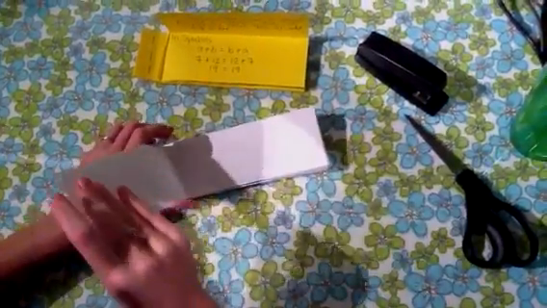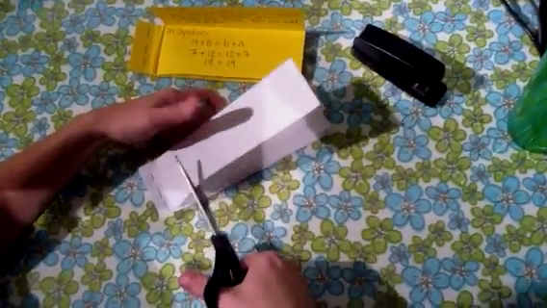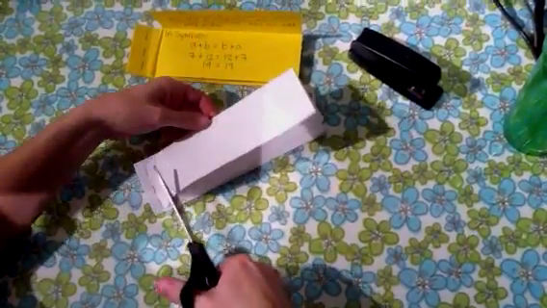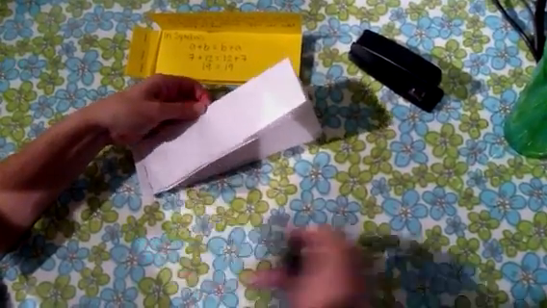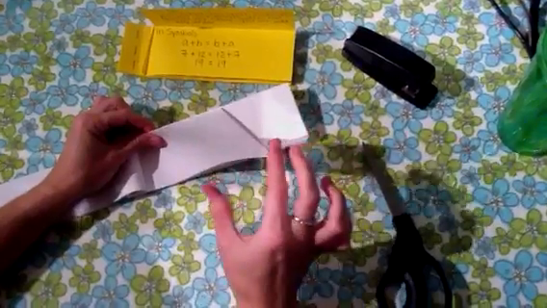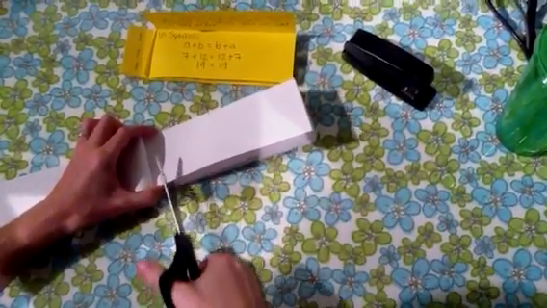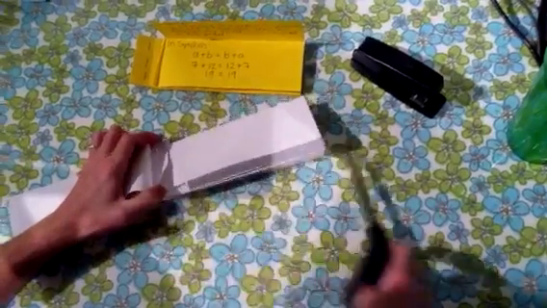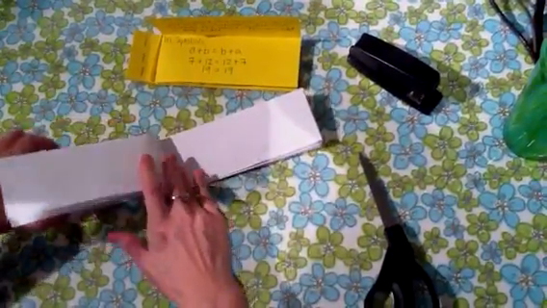So you're going to take each one of those flaps and you're going to cut straight up just on one of those pieces. Then I'm going to go to my next flap and I'm going to separate it. So I'm just cutting one piece. I'm going to cut straight up on that one as well. We're going to do the same thing for each one of these.